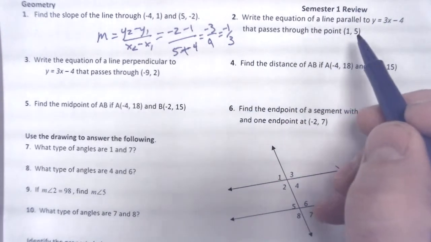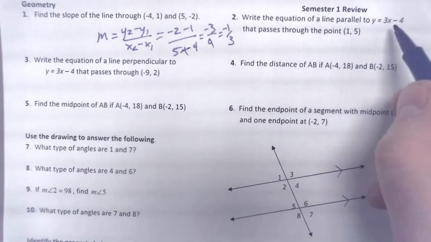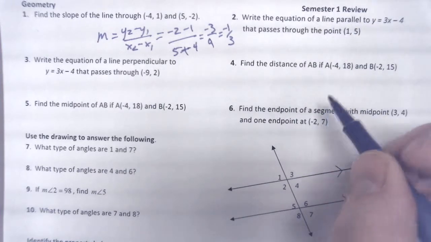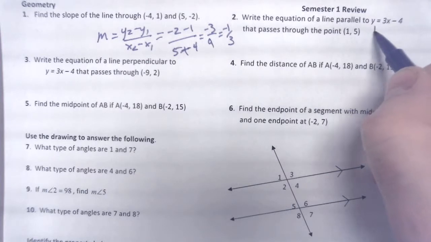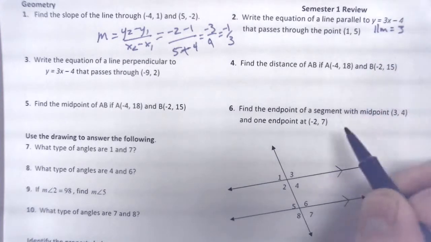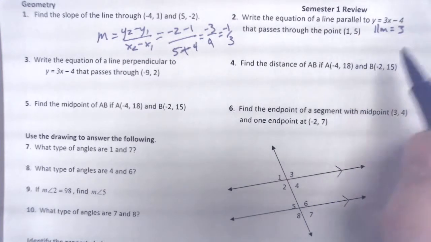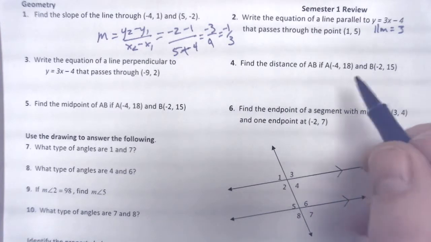On the second one, we're going to find the equation of the line that is parallel to this line and goes through that point. If it's parallel, my parallel slope is equal, so that's going to be 3. There's my point, there's my slope. I'm going to plug it into point slope form.